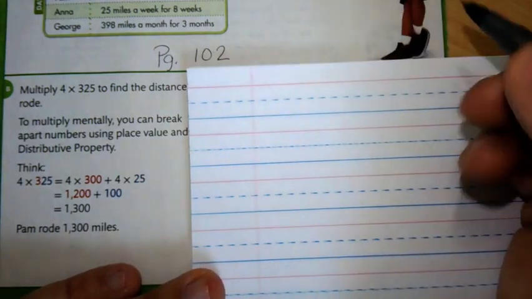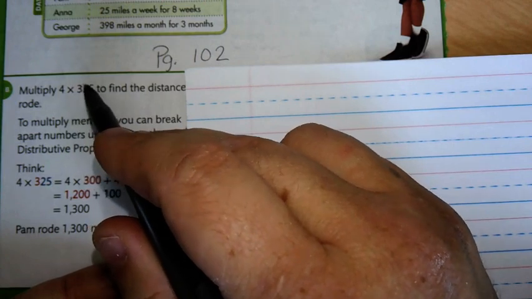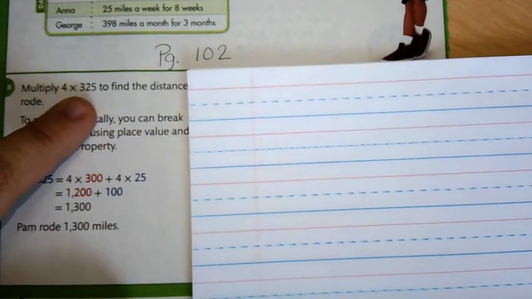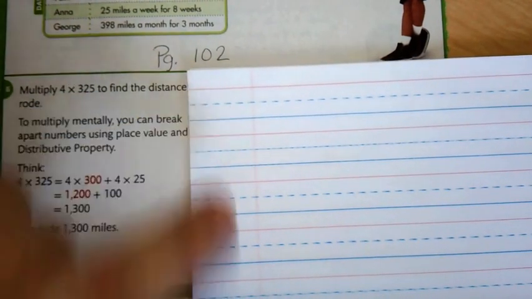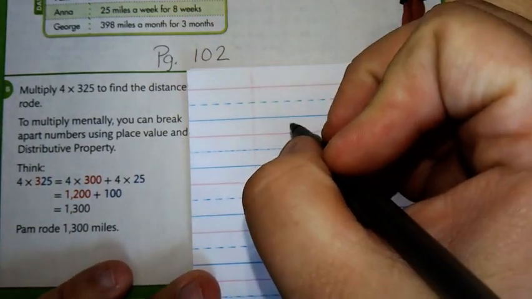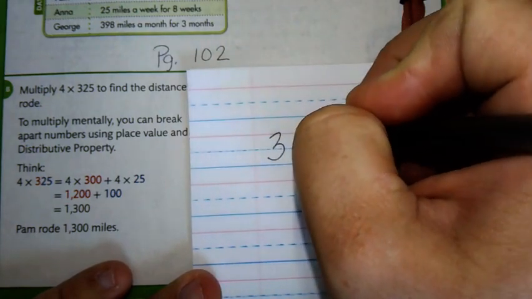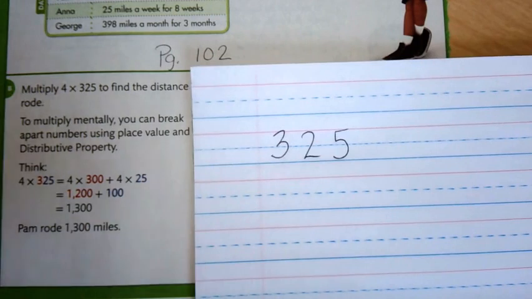So I'm going to start off right here. Would you grab your pencil with me? We're going to start with 4 times 325. Now, when I do this, I want to start with the larger number on top. It just helps me to keep things kind of organized. So I'm going to start with, you guessed it, 325. And as I write this, I'm making sure that I've got a little bit of space in between each of those.